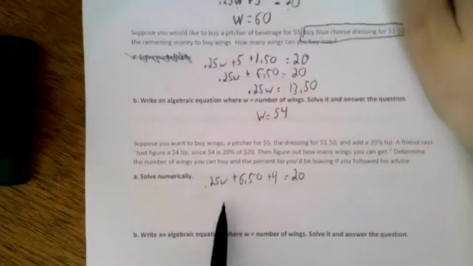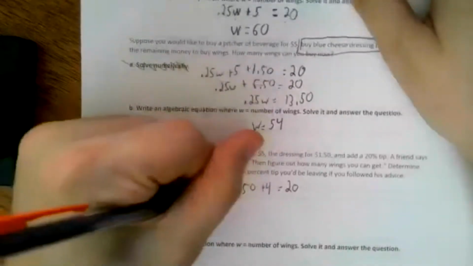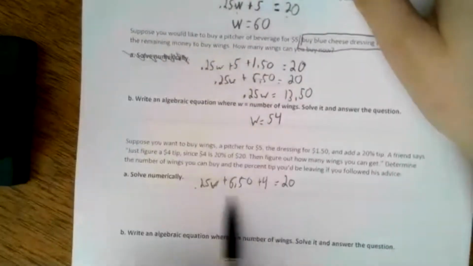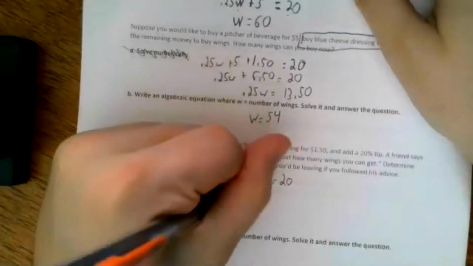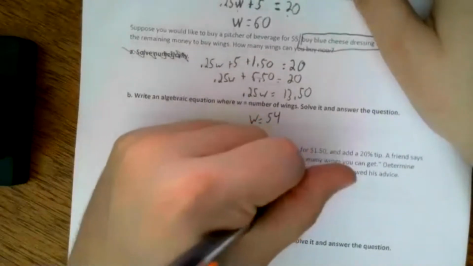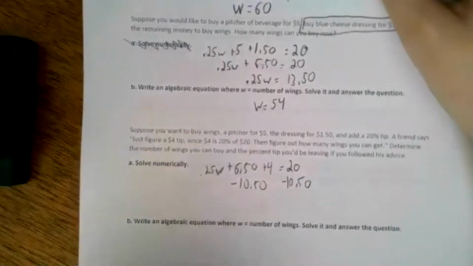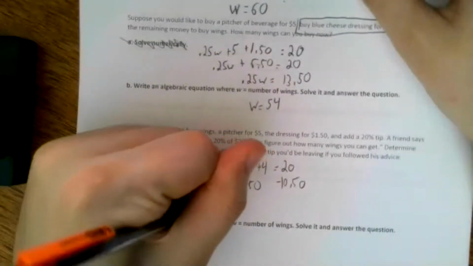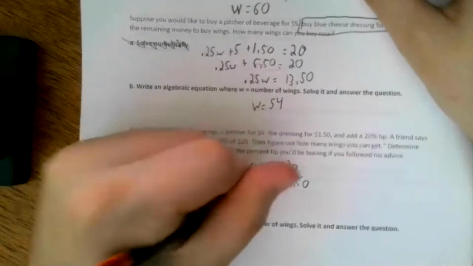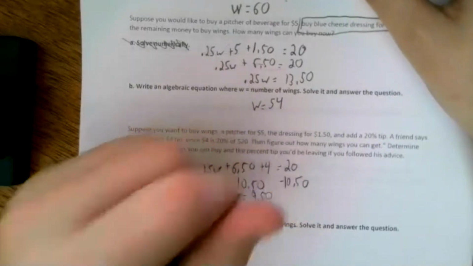Right? So we're just adding another step to it. So I'm going to do the same thing that I've done before. I'm going to start solving for W. So what I can do is subtract 10.50 on both sides, and I'm subtracting 10.50 because I've just combined these in my head, the 6.50 plus the $4. So we get 0.25 W on the left, and we get 9.50 on the right.